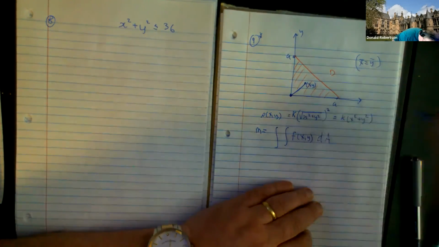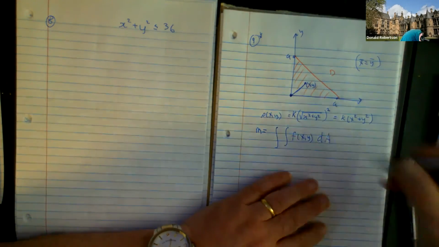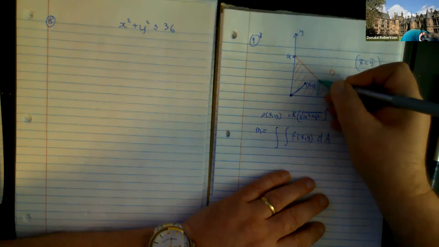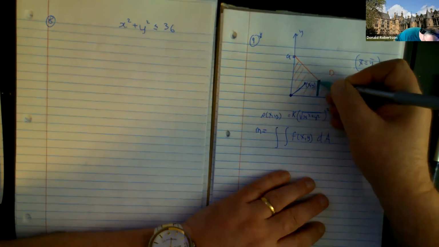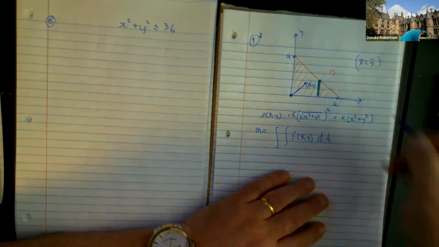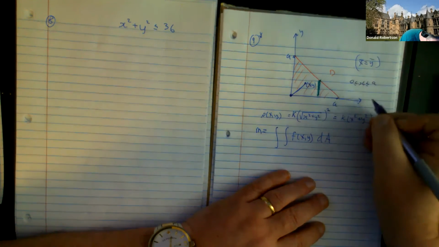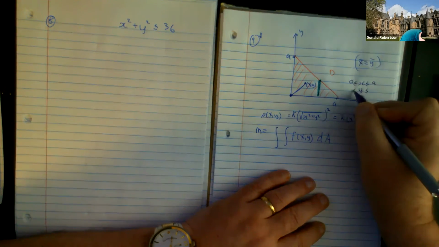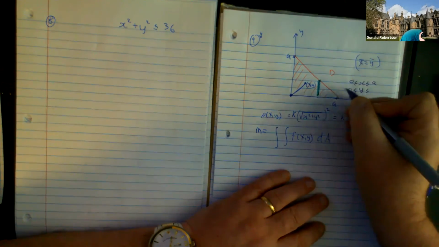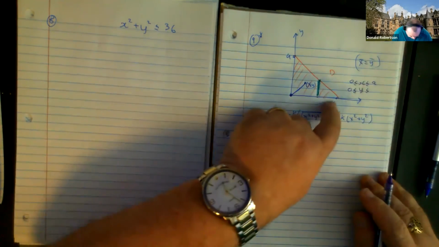And I am going to do this one as a type 1. I'm going to do vertical. So that means the x's are going to go from 0 to a, and the y's are going to go from 0 to the equation of this straight line.